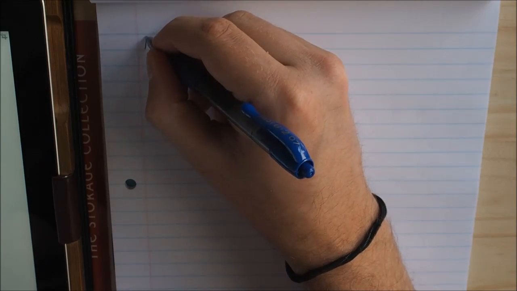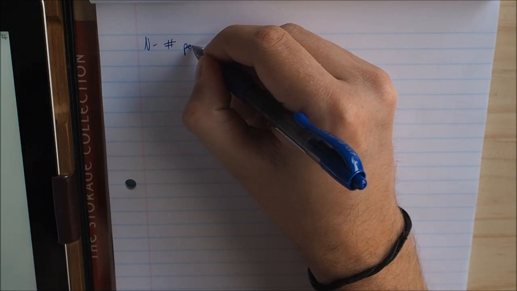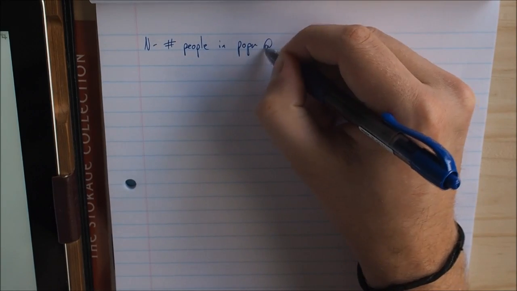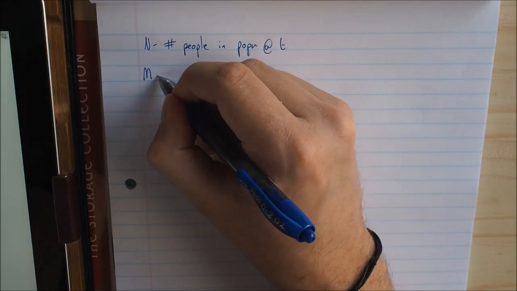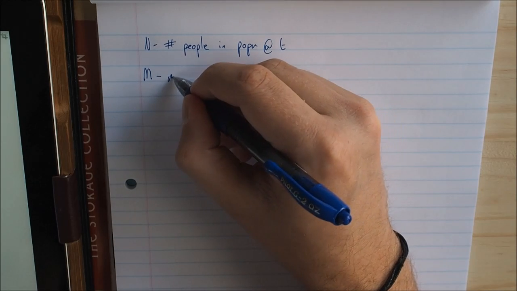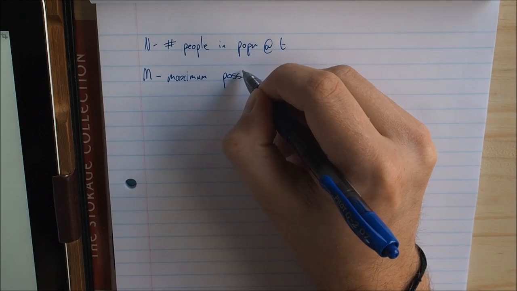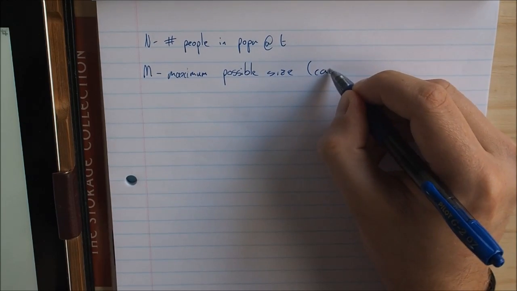So we let n be the number of people in the population at time t, and we let m now be the maximum possible size, also known as the carrying capacity.